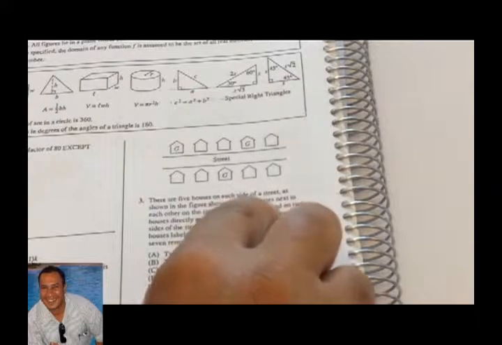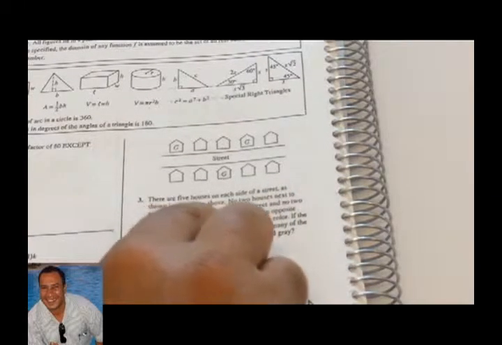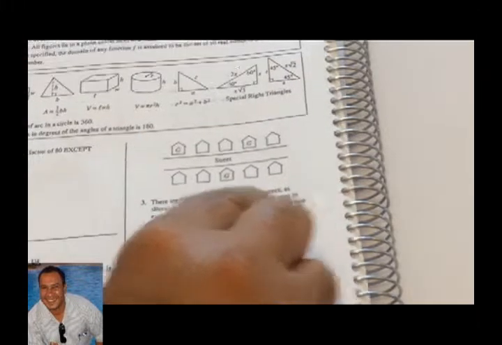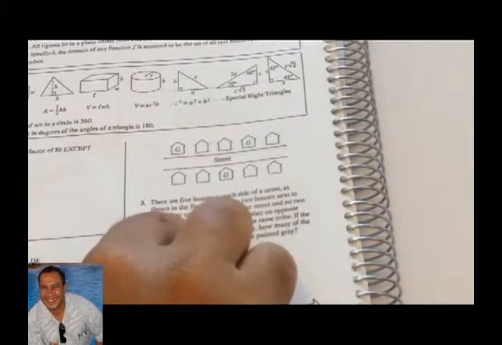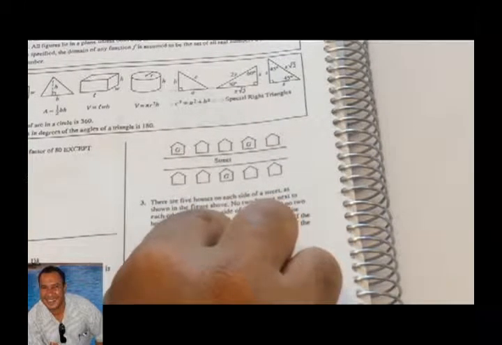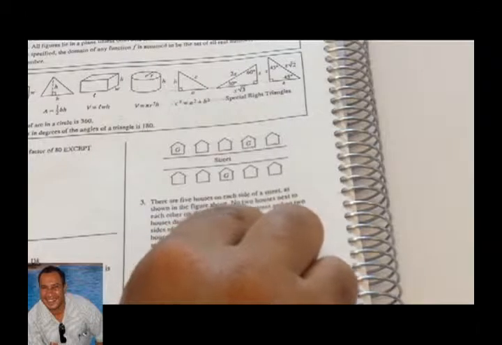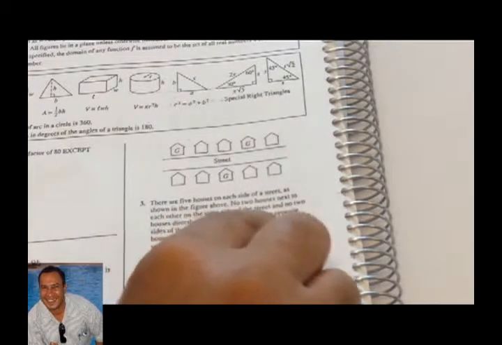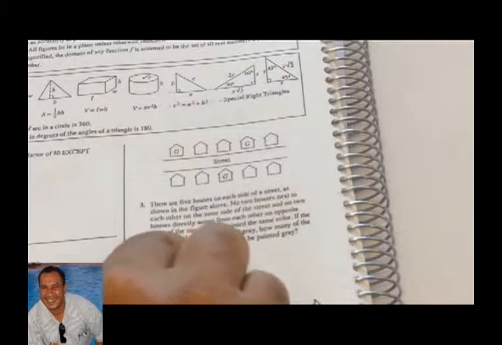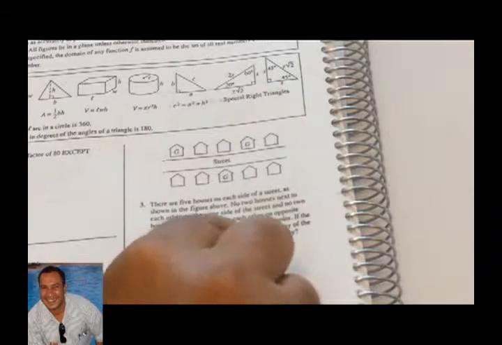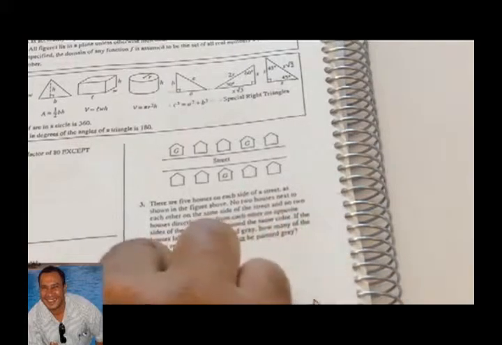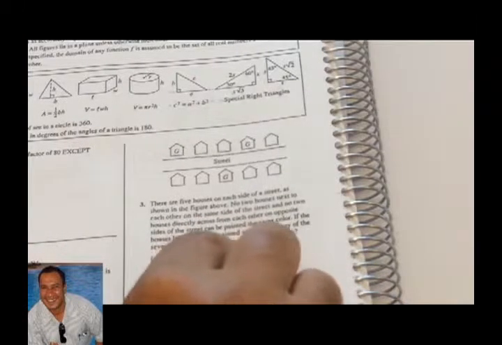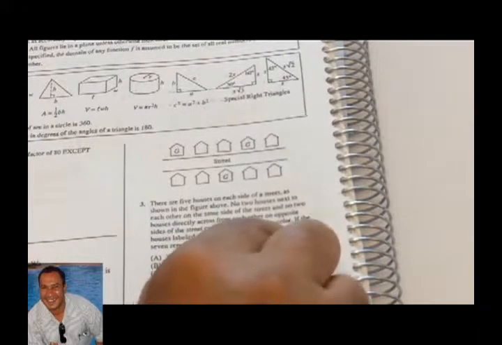No 2 houses next to each other on the same side of the street, and no 2 houses directly across from each other on opposite sides of the street can be painted the same color. If the houses labeled G are painted gray, how many of the 7 remaining houses cannot be painted gray?